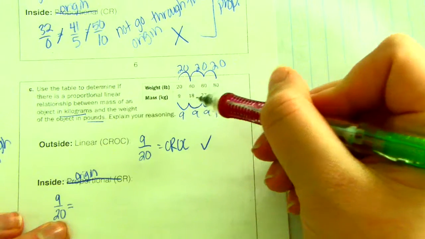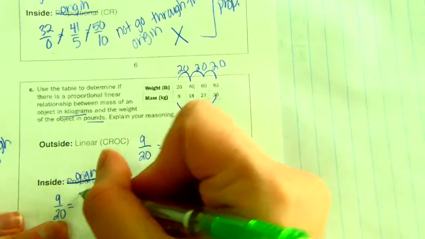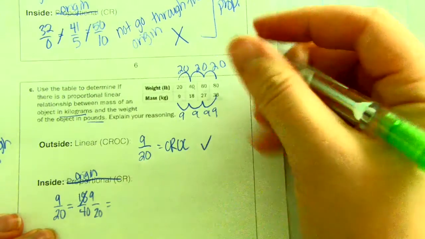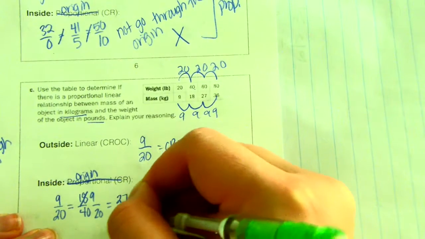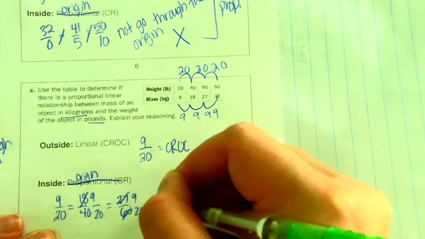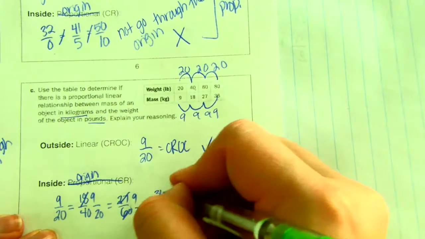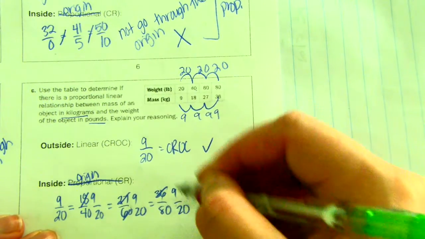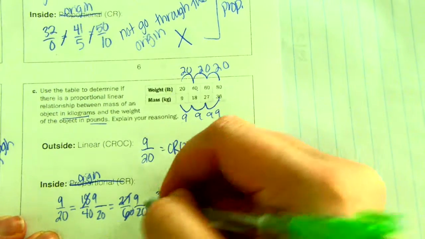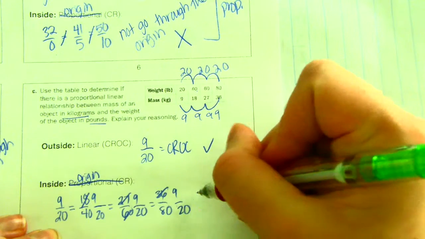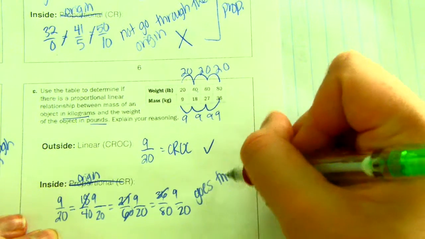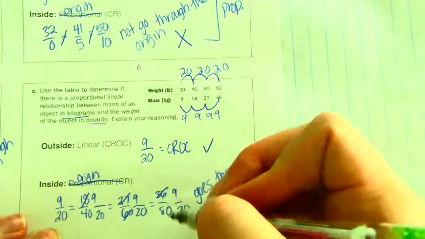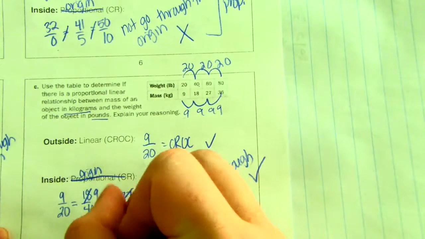And I'm actually going to notice a pattern here. 18/40ths, well, that's going to simplify to 9/20ths. 27/60ths, that's going to simplify to 9/20ths. 36/80ths, that also simplifies to 9/20ths. So all of them are 9/20ths. Therefore, this goes through the origin. Check. This relationship is proportional.